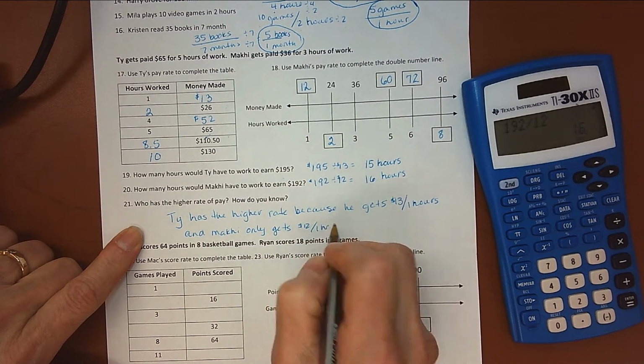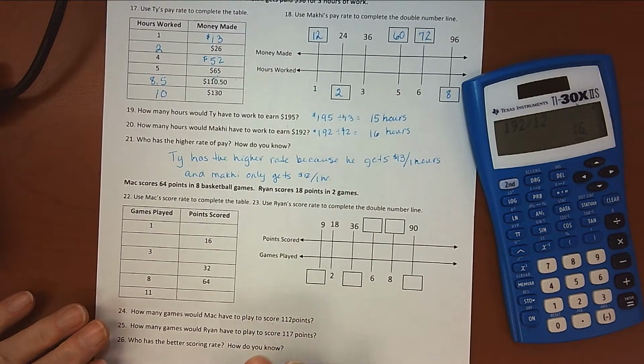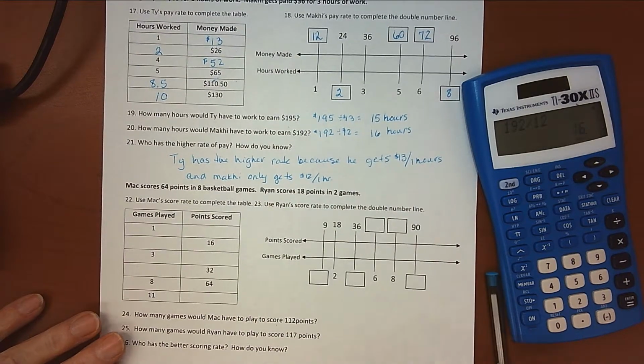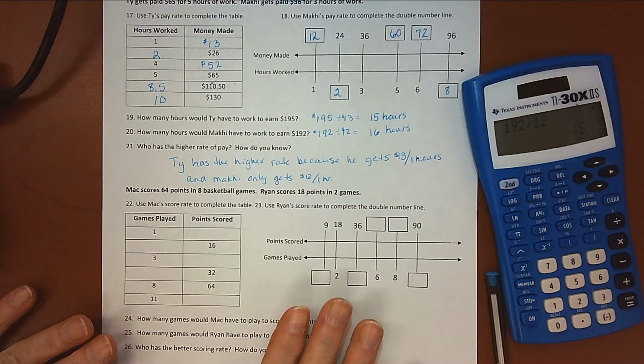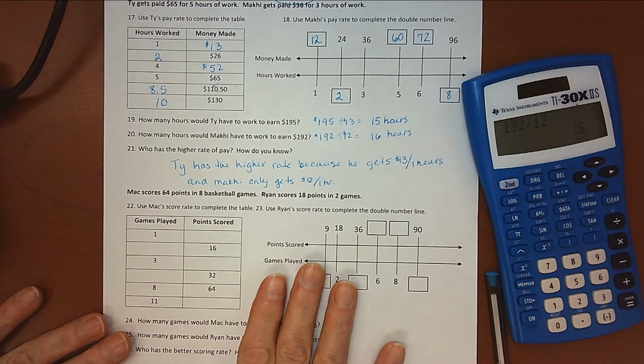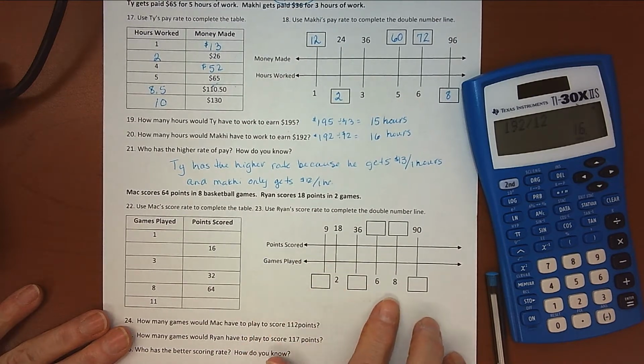All right, so try the next one and then check in with the next video to see how you did on that. I think these are probably the hardest problems we have, but you can figure them out. It's either multiplying or dividing to find your missing numbers.